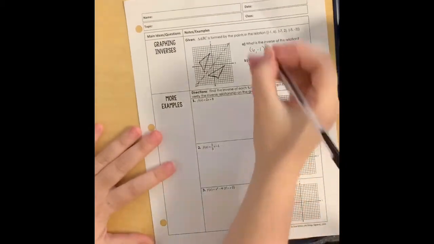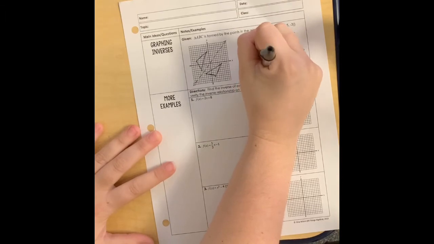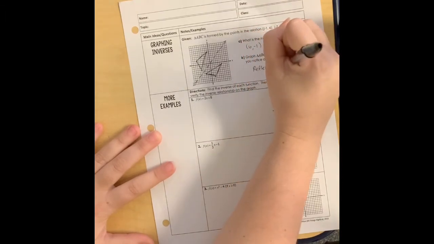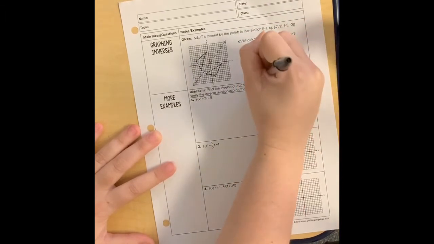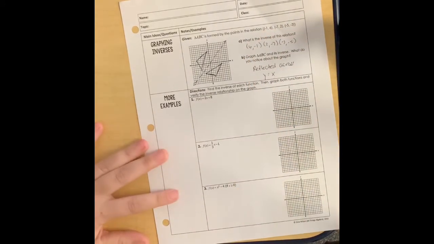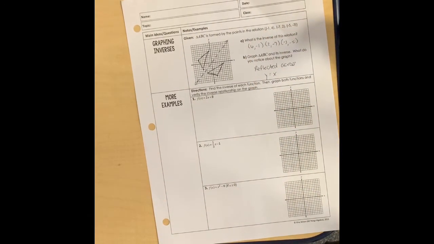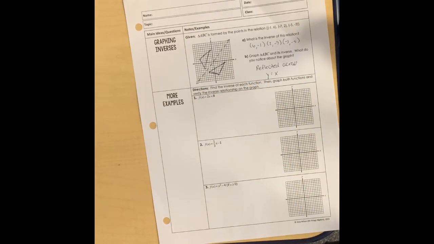Okay, so reflected across y equals x. And that's always going to happen with inverses. They will always be reflected across that line of y equals x. Okay, that's how you can verify that they are inverses of each other. All right, so let's do a few examples of this.